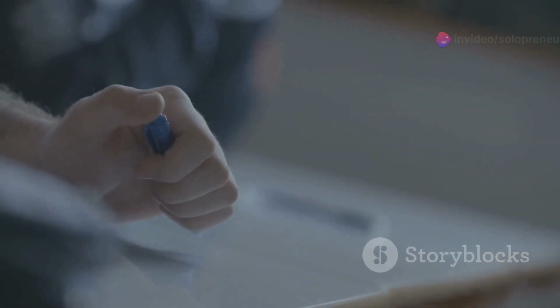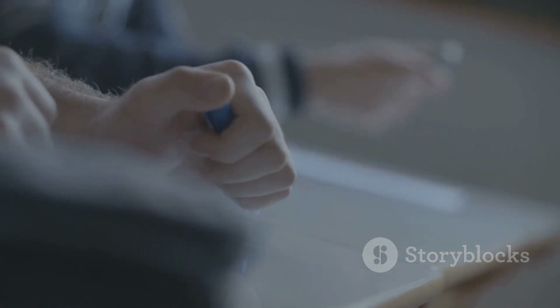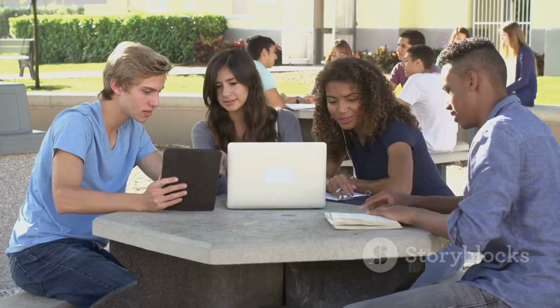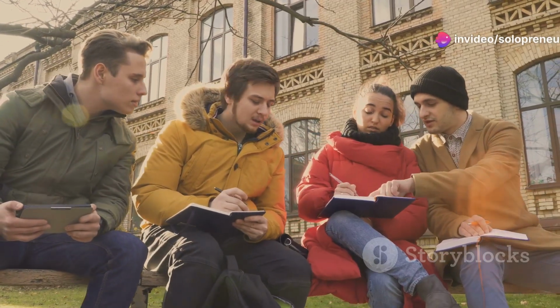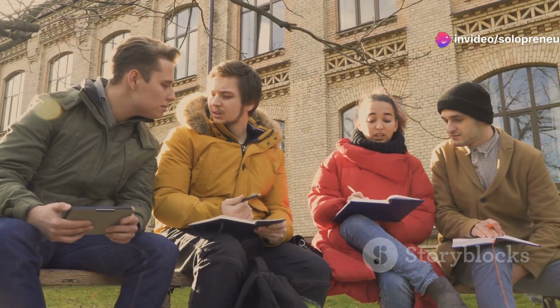This detailed explanation covers the first step in obtaining a study visa for the UK, which involves applying to a university or college and gathering the necessary documents. Each step is crucial in ensuring that your application is complete and meets the requirements of the institutions and the UK visas and immigration, or UKVI.